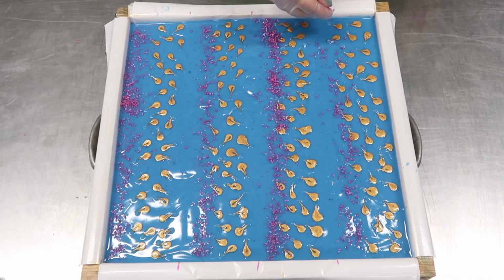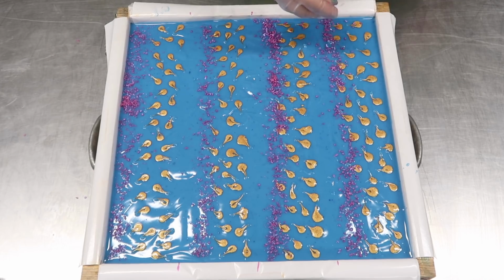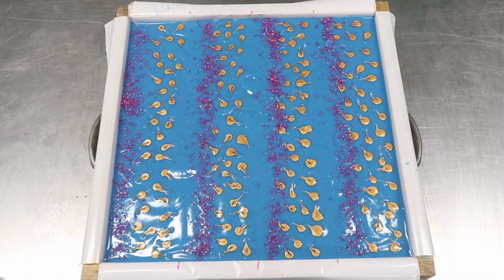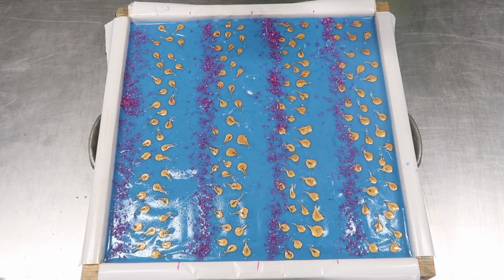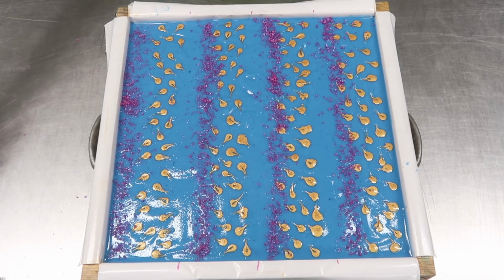We do try to remember that while it looks nice in slab form, it's all about what each individual bar is going to look like. So now the last thing we do is spritz the top with rubbing alcohol, and because we have that mica on top, I'm not gonna spritz it as much as I normally do. We'll let that mica kind of soak in a little bit, and then we'll come back in 10 or 15 minutes and spritz it down again. But that's it. We're done with Who Are You?